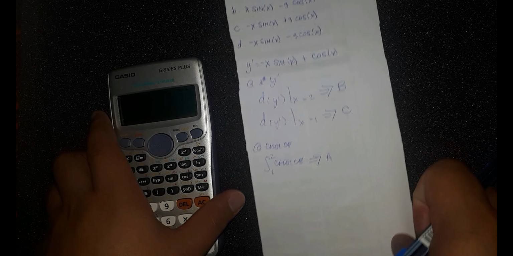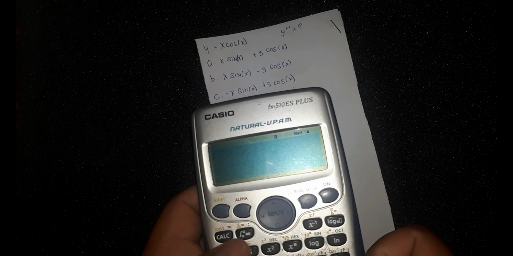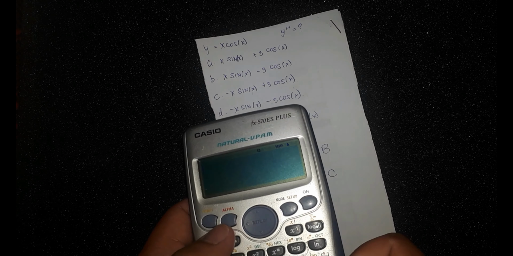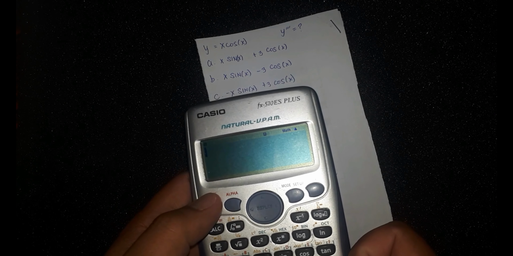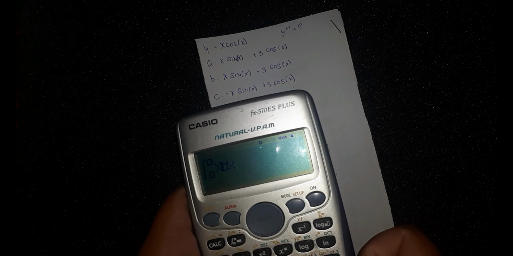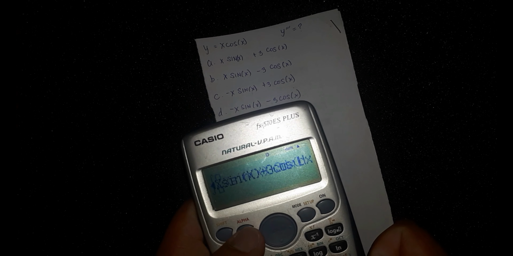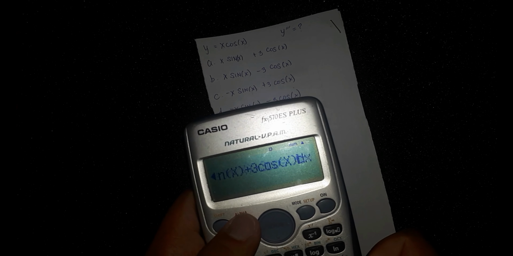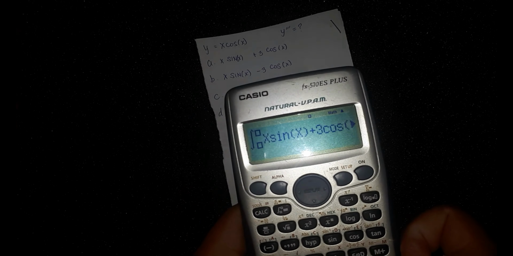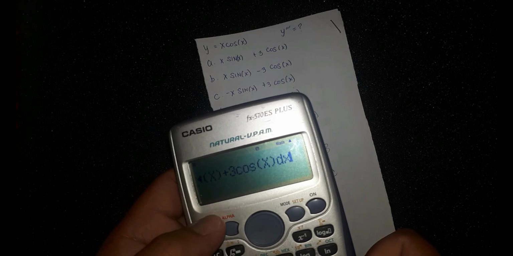So let's do choice A. Integral ng choice A, x sin x plus 3 cosine x. 1 lower limit, 2 upper limit, then store mo siya sa A.